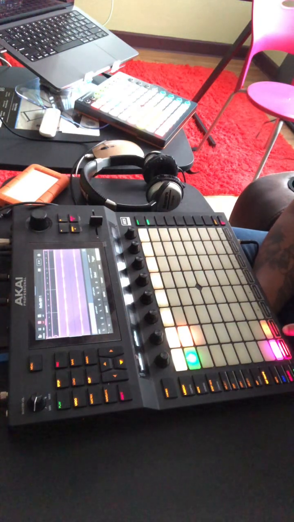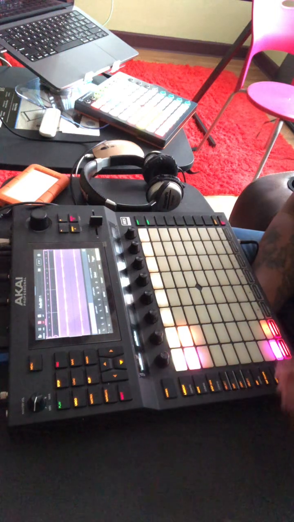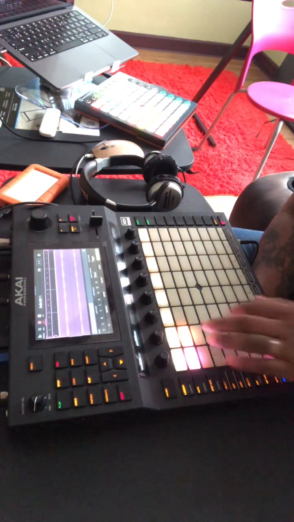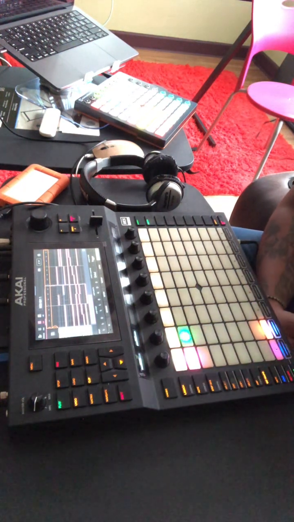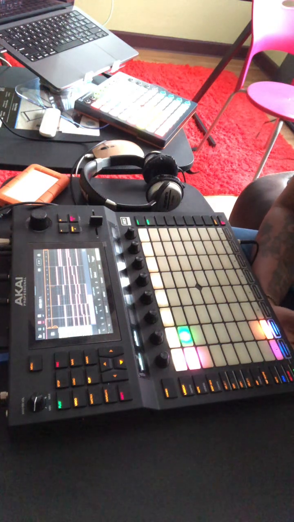Now let's do the thing with the soloing. So I'm gonna turn on solo and I'm gonna solo the MIDI track. Once again, I do not hear the MIDI, right? Because MIDI does not have sound in itself, it's just data. It has to trigger something that has sound.